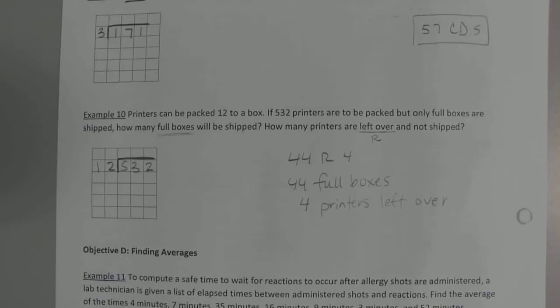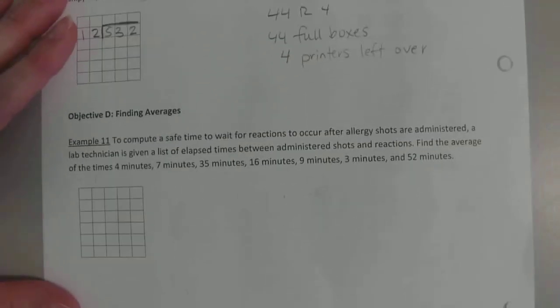All right, I do want to do D, objective D, because it is a new concept to this class. I think a handful of you guys have probably talked about averages before. Have you guys heard of the word average before? Like if you had to find an average on your test, what you would do is you would average up all your test scores by adding them and then dividing by how many tests you have, okay?